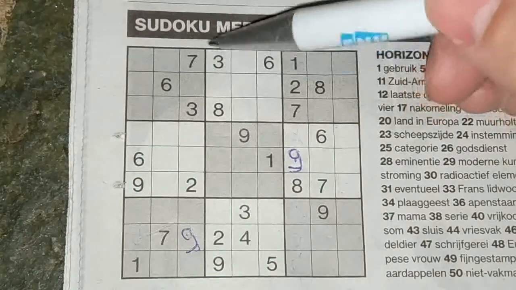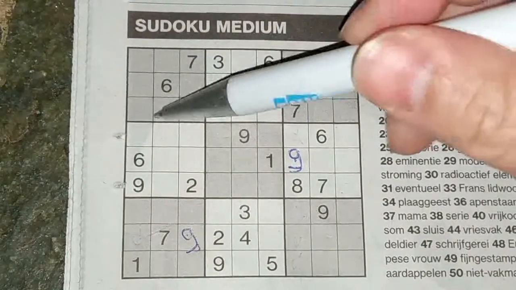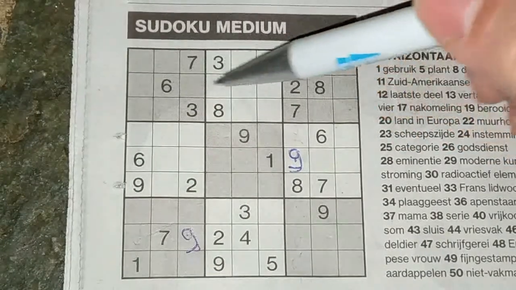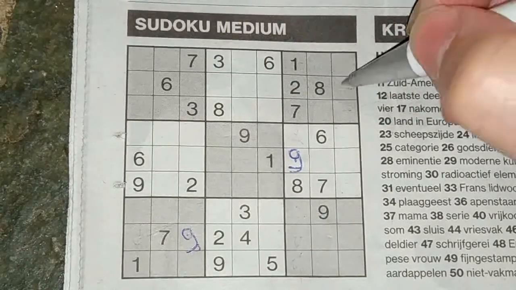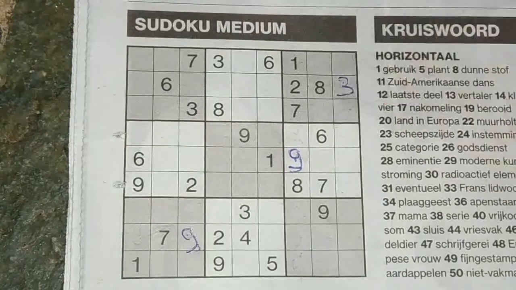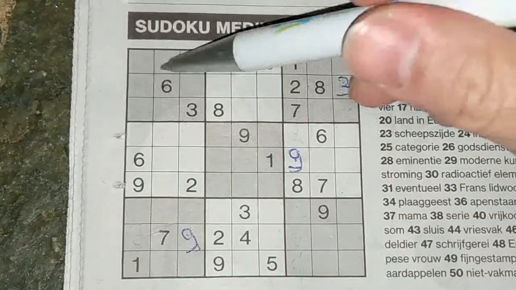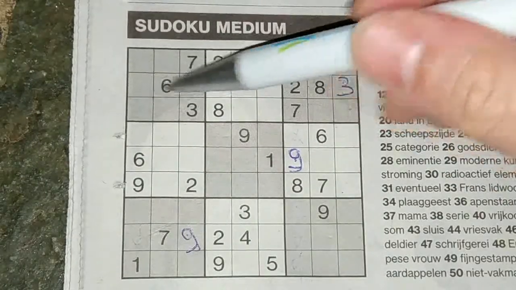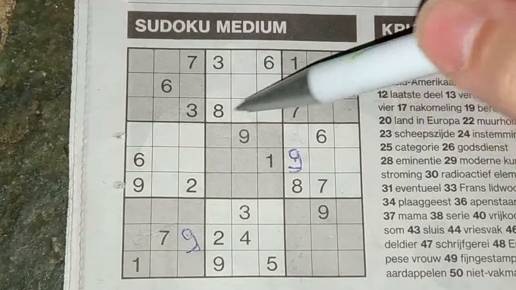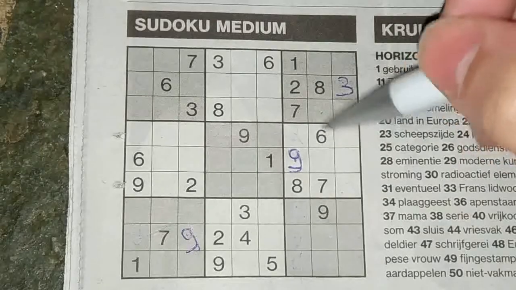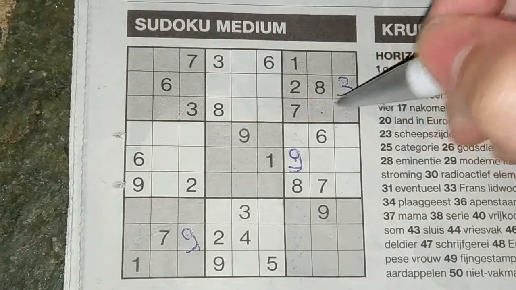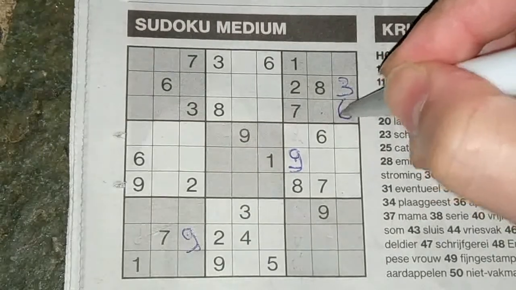Then, a 3 in this row, a 3 in the third row, so in the second row, the row between, the only place for the 3 should be here. A 6 in the first row, a 6 in the second row, so in the third row, the only two places for a 6 is here or there, but I see here already a 6, no 6 there, 6 should be here.